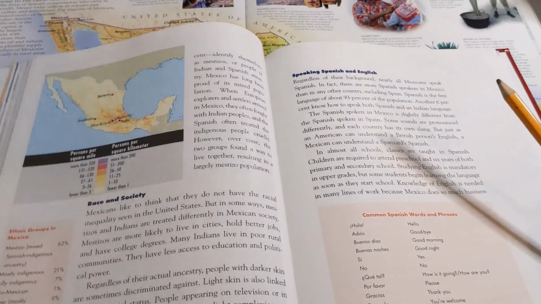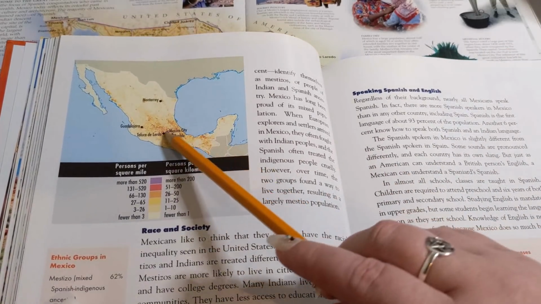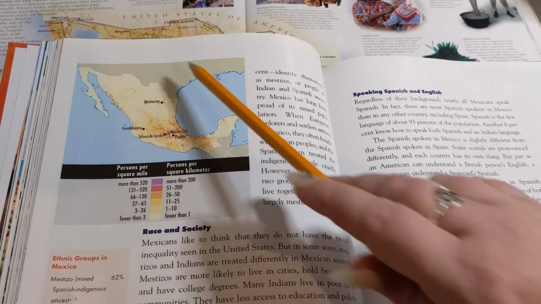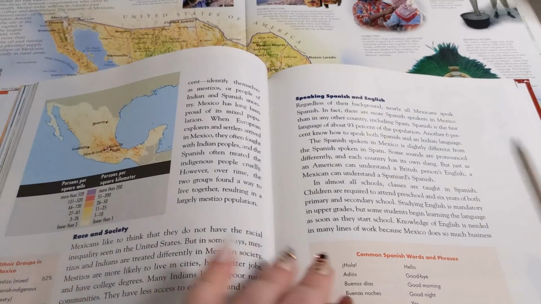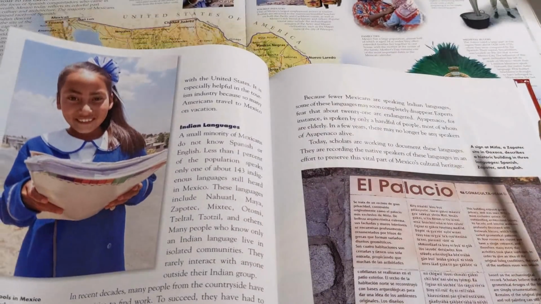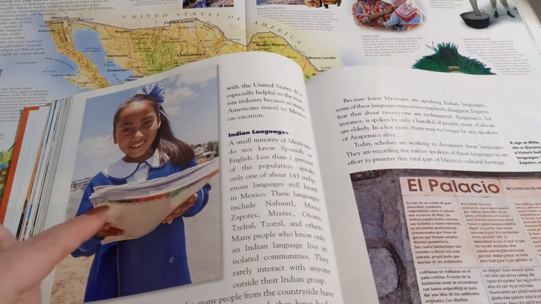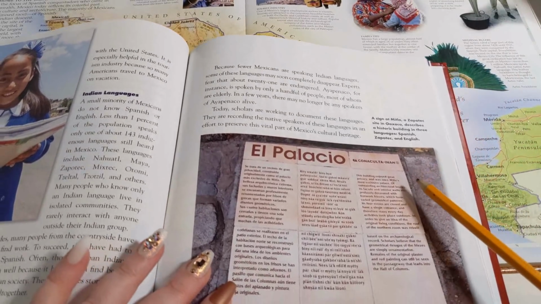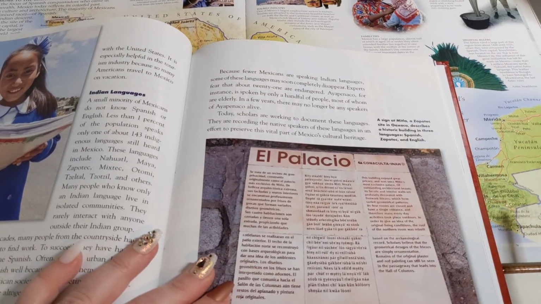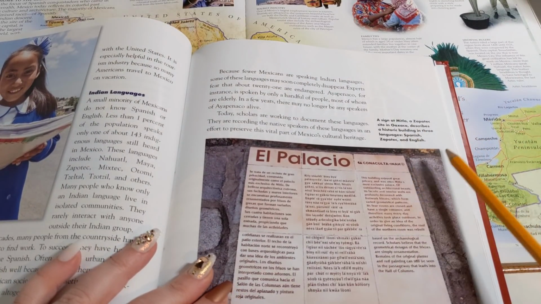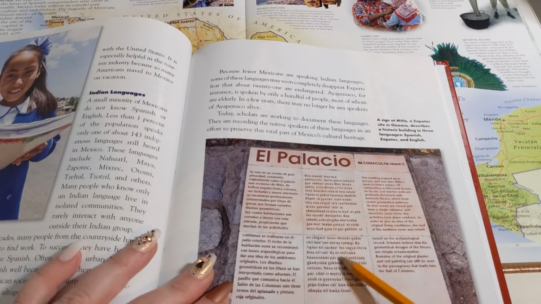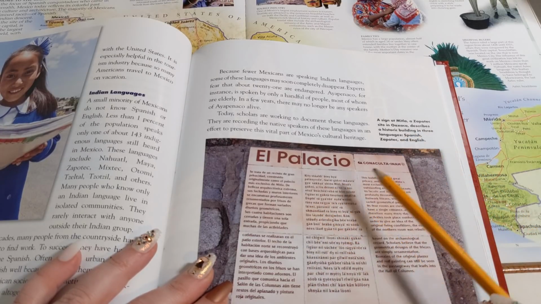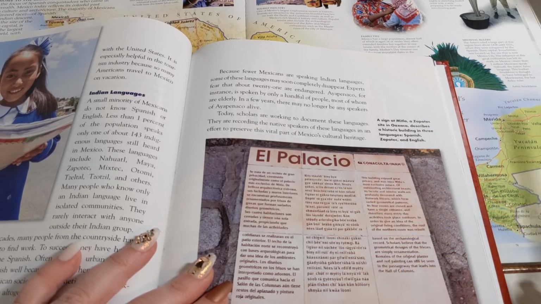The population map, you can really see how dense it is right here as opposed to other parts of Mexico. Oh, that's sweet. She's got her schoolwork ready to go. Here is a sign at Oaxaca, and the sign talking about the place here is in Spanish, Zapotec, and English.